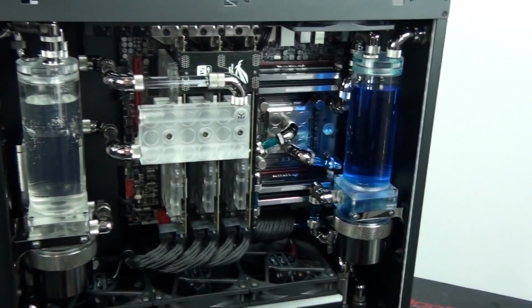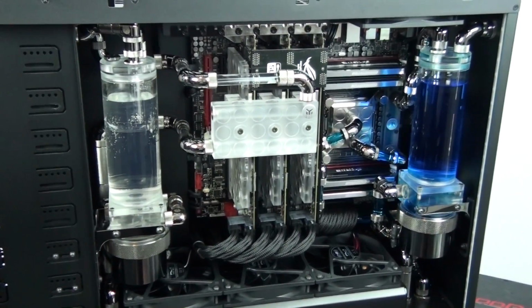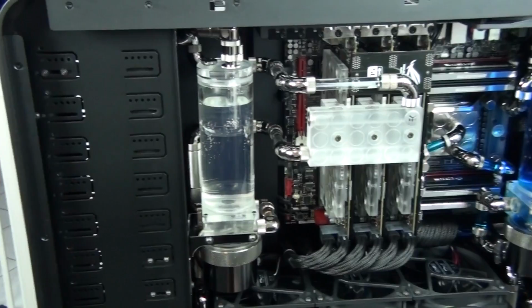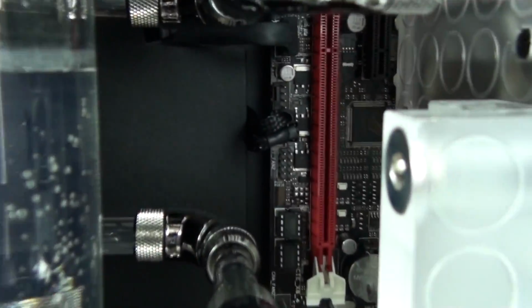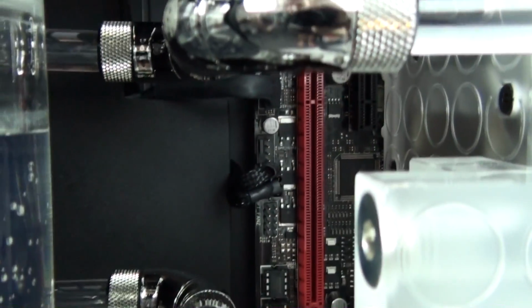I still need to do that for the CPU and motherboard loop, and I also still need to install the SATA data cables for the 2 SSDs, and also a wiring loom that I've made up for the lighting. So you can see the pump RPM sensor cable and temperature sensor cables there for the graphics loop plugged into the bottom of the motherboard.